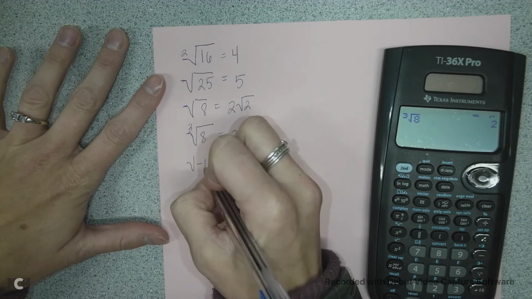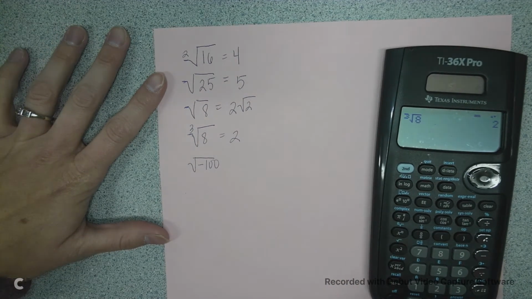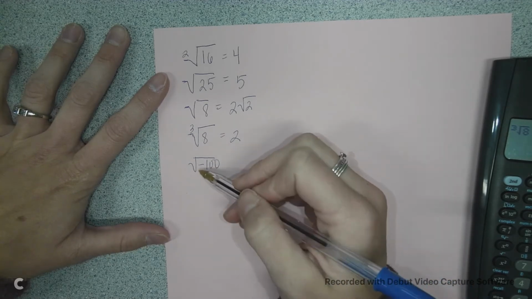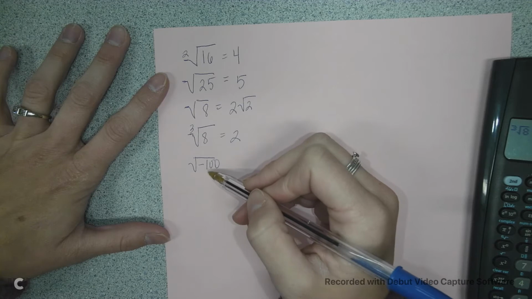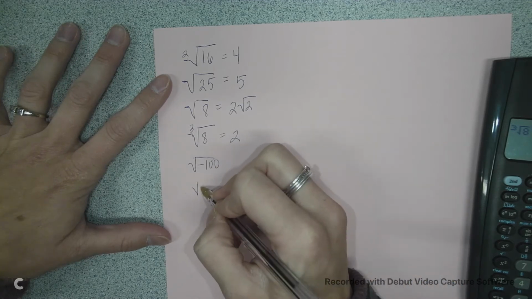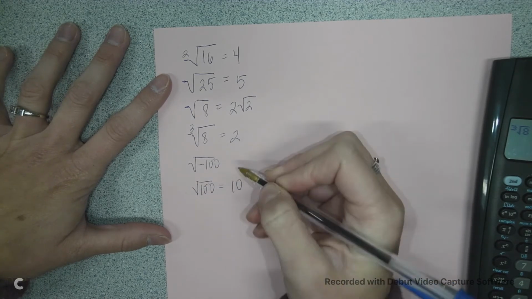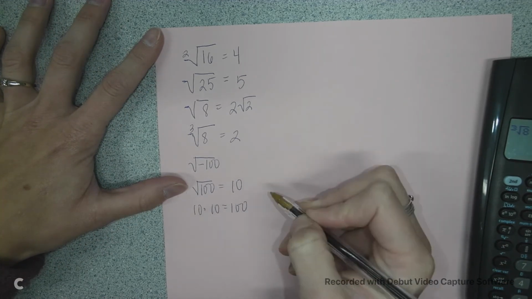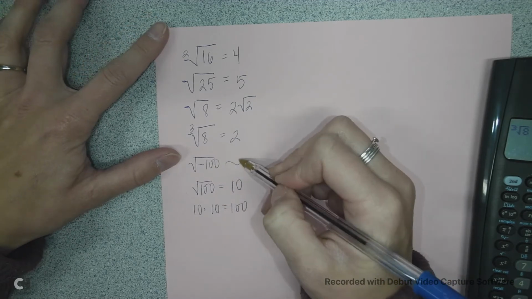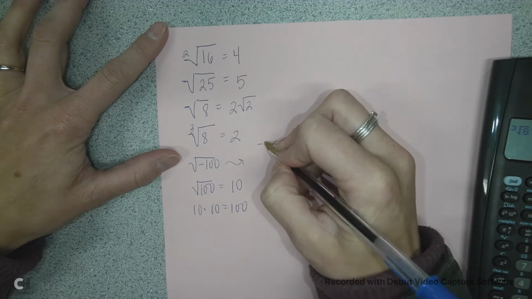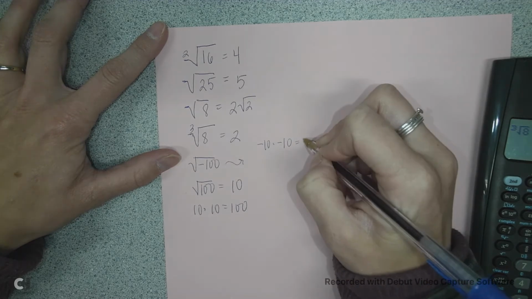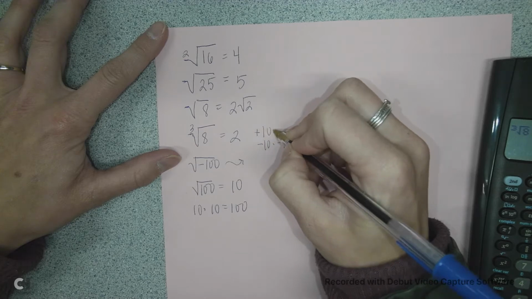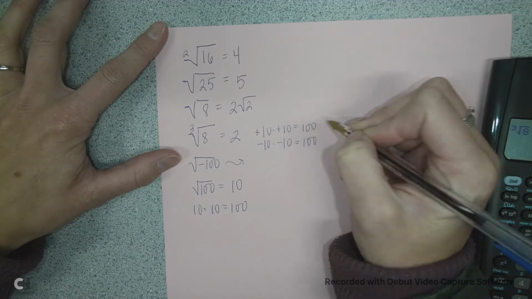The square root of negative 100, let's just talk about this for a second. Square roots mean you need the same number multiplied together to give you this guy on the inside. Well, we know that the root of 100 is 10 because 10 times 10 is positive 100. However, for this guy right here, if we have negative 10 times negative 10, we get positive 100. And positive 10 times positive 10 is also positive 100.